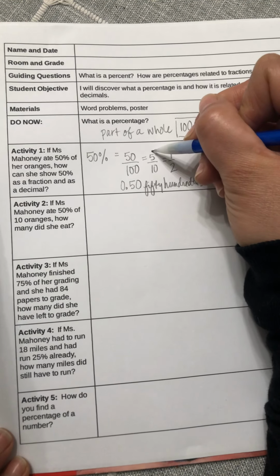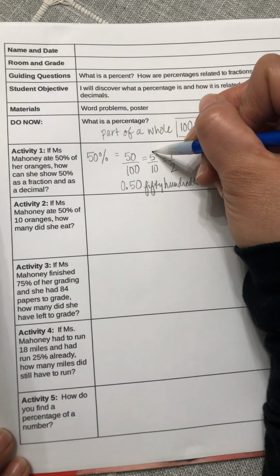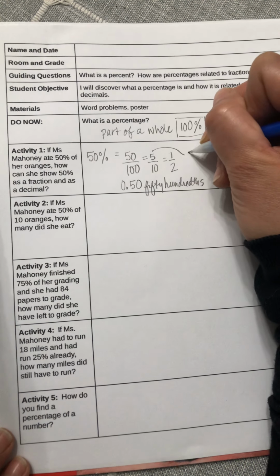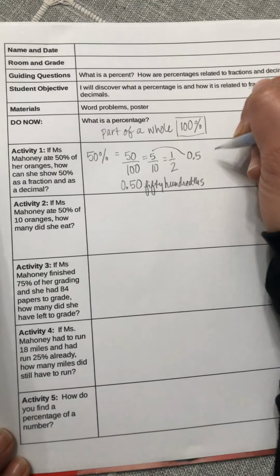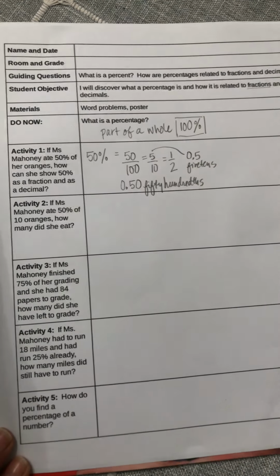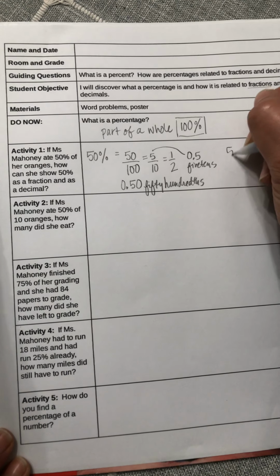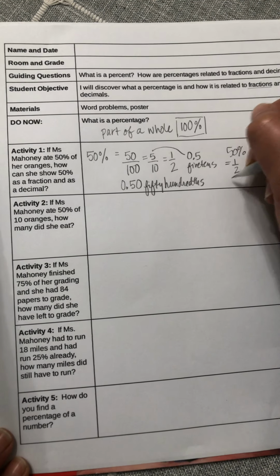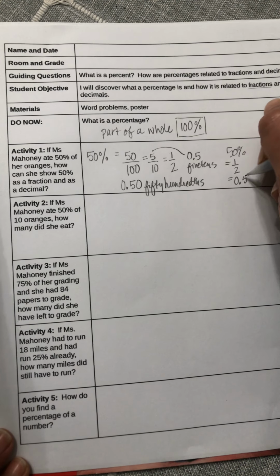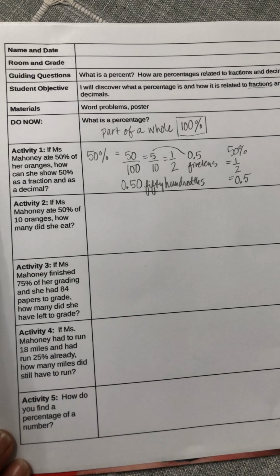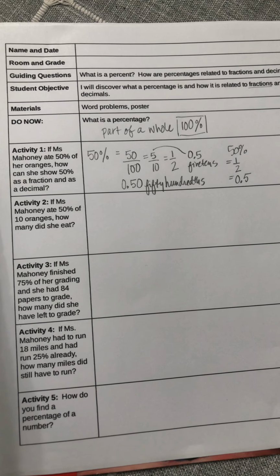Okay? And then we can also use this fraction right here to write a decimal. And 5/10 is written as 0.5. 5/10. Okay? So we have 50% is equivalent to 1/2 and is equivalent to 5/10. These are the most reduced, simplest forms of that number. Now, there's lots of different ways that you could write that, but that's the most reduced.